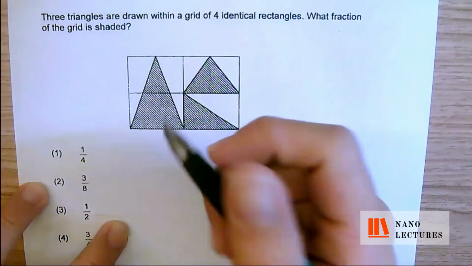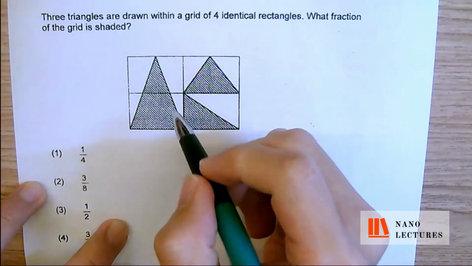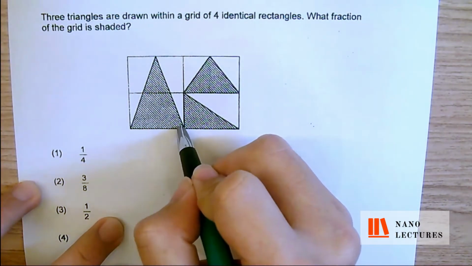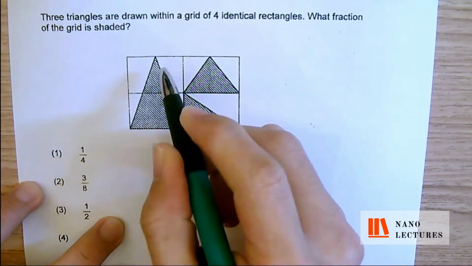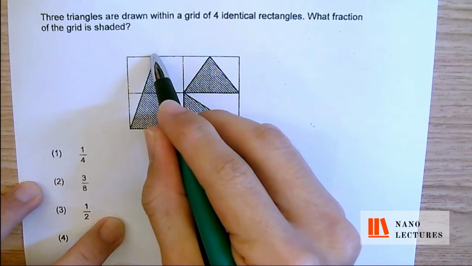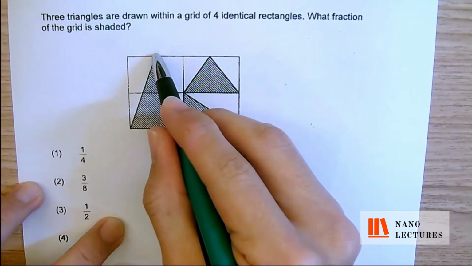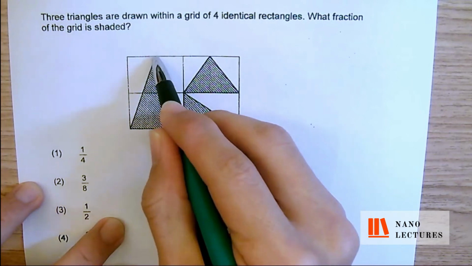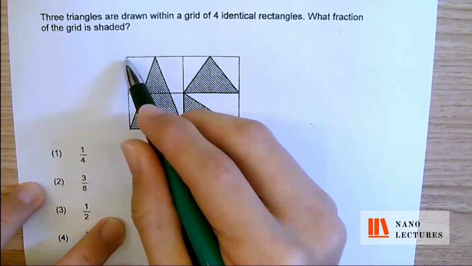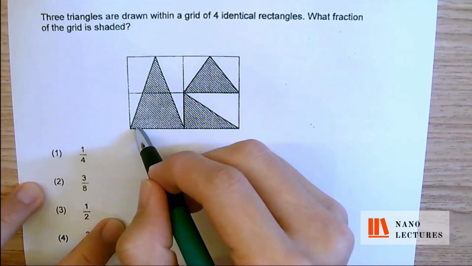Now, do you realize that this is the logic. The logic is this. If one side of the triangle is exactly the same length as one side of the rectangle, and the top of the triangle is touching the other side, must be touching, then the area of the triangle is half of the rectangle. This is the logic behind it.